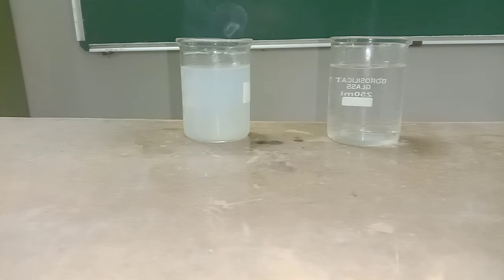So, what is the reaction? The sodium metal is very reactive. When it reacts with the water, it forms sodium hydroxide with the liberation of hydrogen gas. And the flame is produced due to the formation of hydrogen gas. This is an exothermic reaction. It produces more heat. Due to that heat, the hydrogen gas will form a flame, and it will catch fire also. If the amount of sodium metal is more, it catches fire.